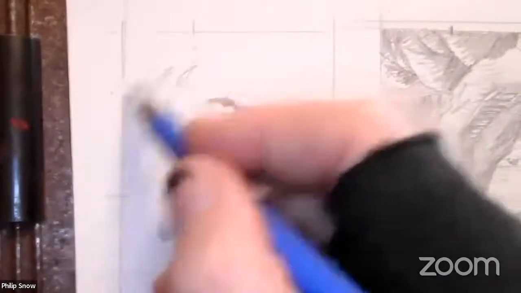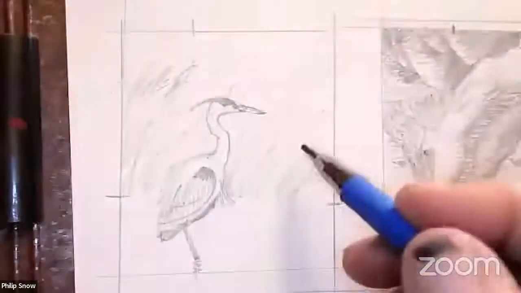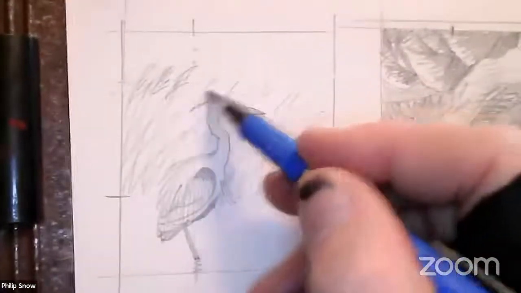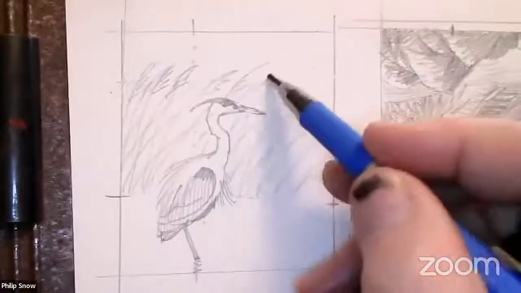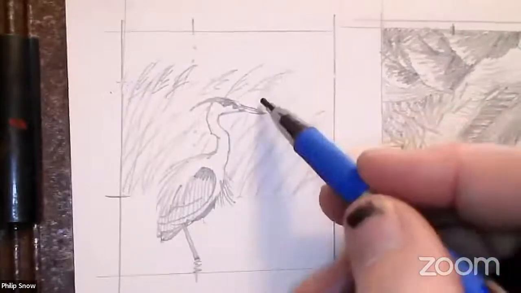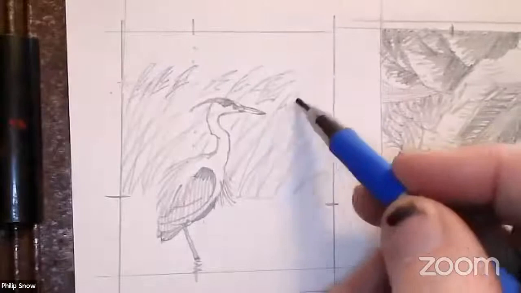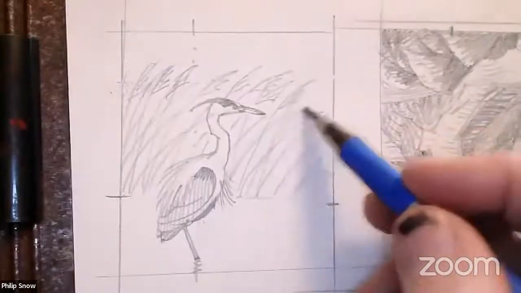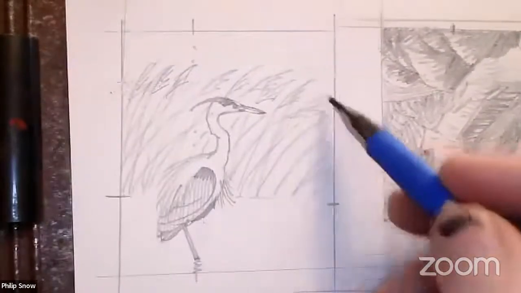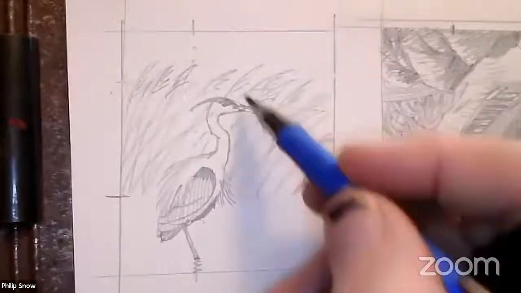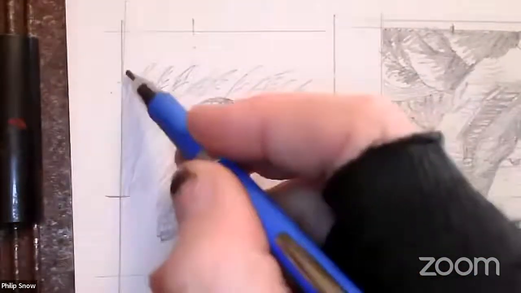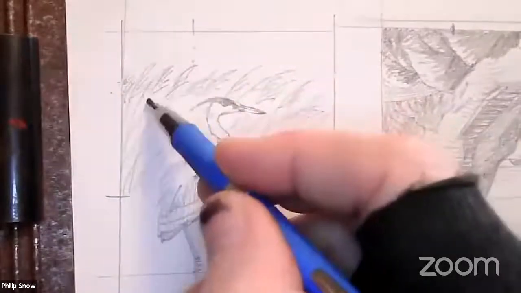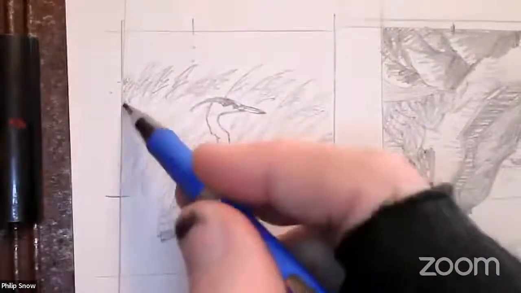Especially at this time of the year, they're quite pale. In the summer, they are beautiful purple, and the reeds are green. This time of the year, everything is a kind of golden brown. And so we've got that. Let's say in reality, the top here would be solid reeds.